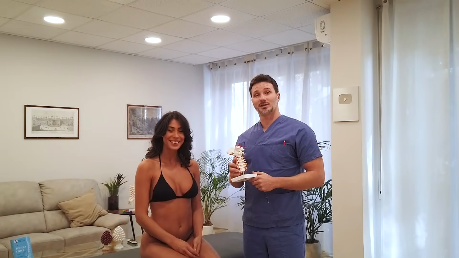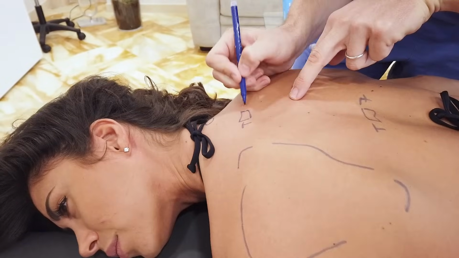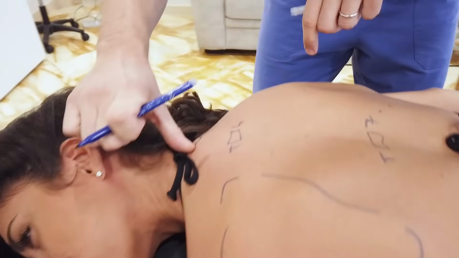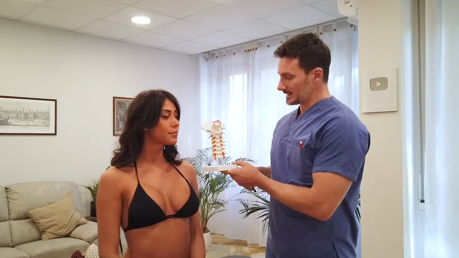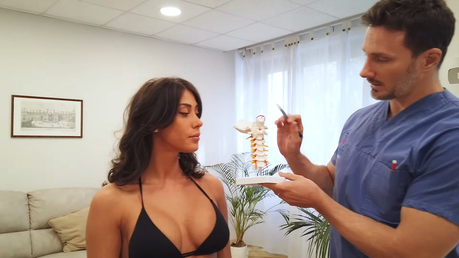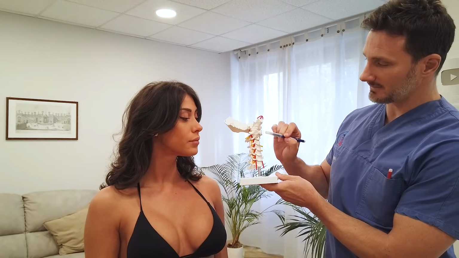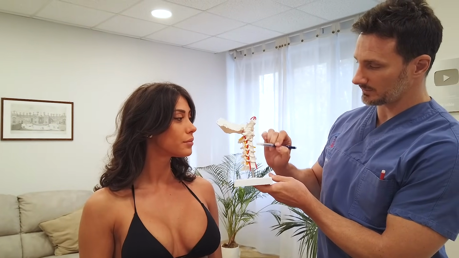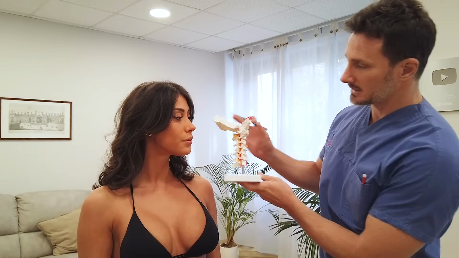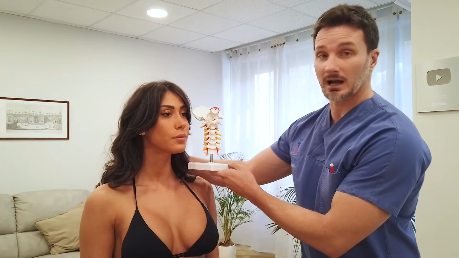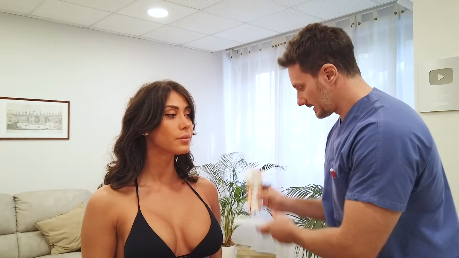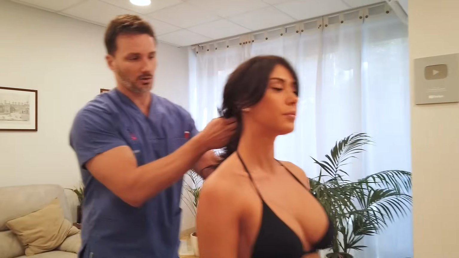Hello. She's a model and she will help me to show you all about the cervical spine. We can see the anatomy. We will talk about 7 vertebrae, so 1, 2, 3, 4, 5, 6, 7 cervical vertebrae we have in our neck, and I will show you how to find these vertebrae on Eleonora.